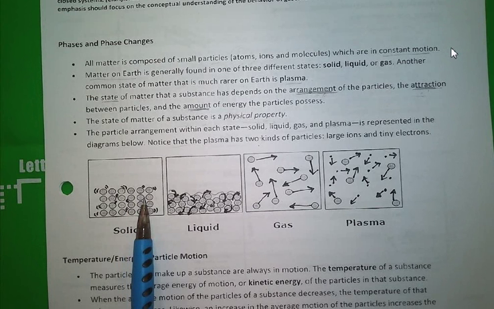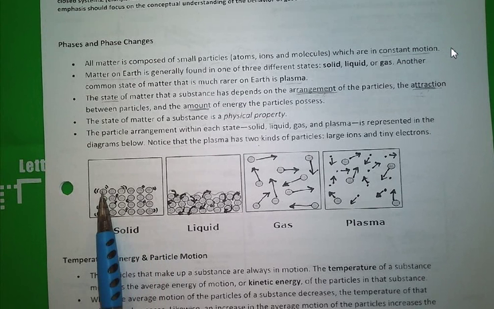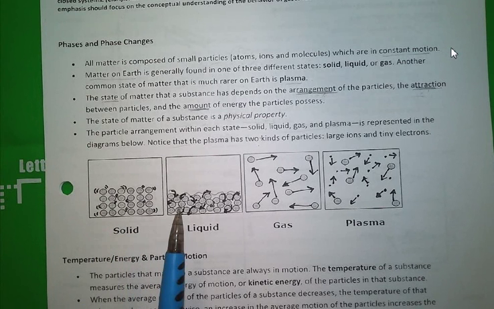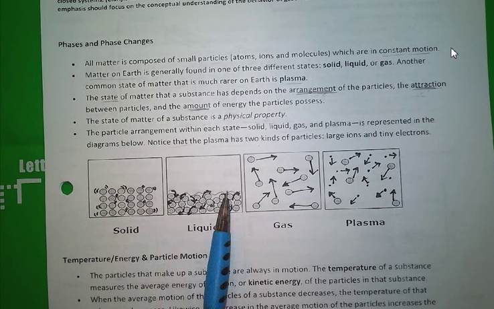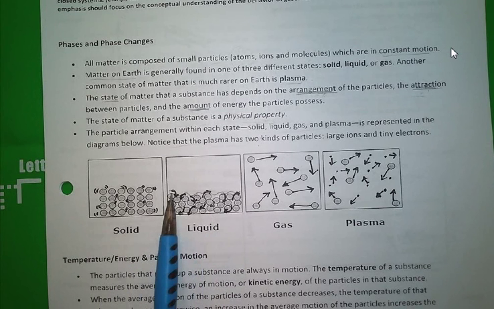And you notice I put little, almost like little parentheses, showing that they are vibrating, so they are in motion. A liquid, the same thing, but the liquid is a little more relaxed, and those particles are kind of rolling around and sliding past each other, and they spread out and they fill the bottom of that container. So there's your liquid particles.